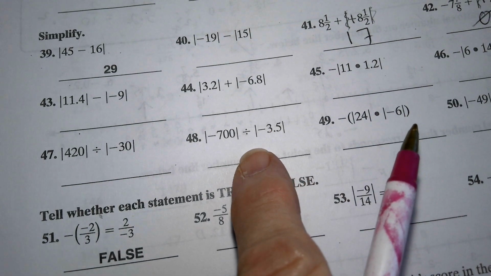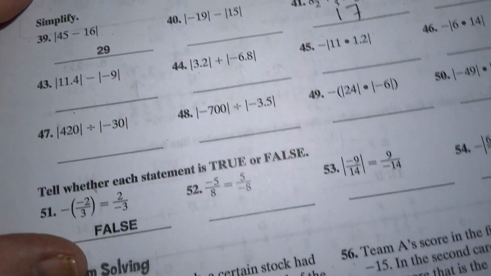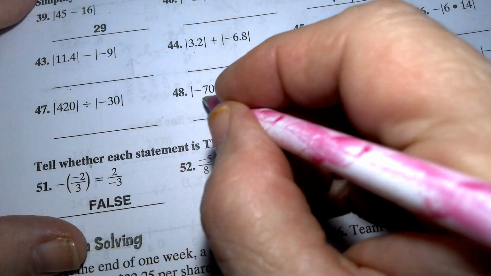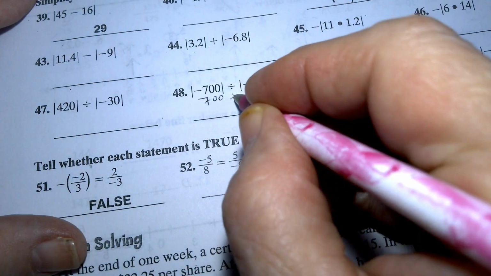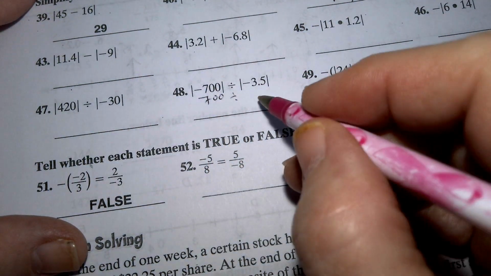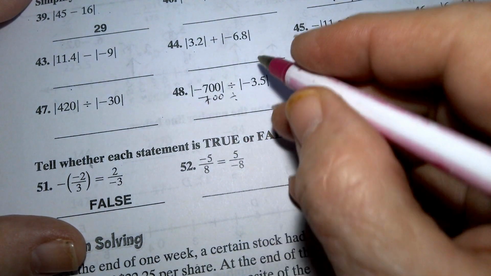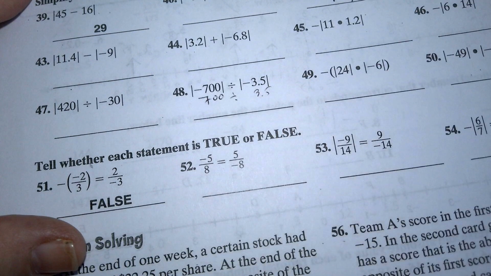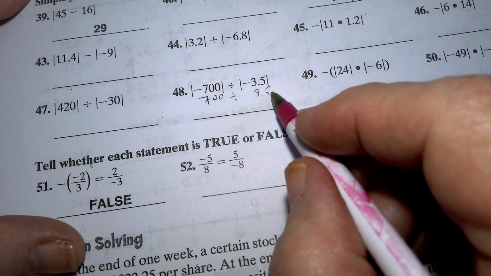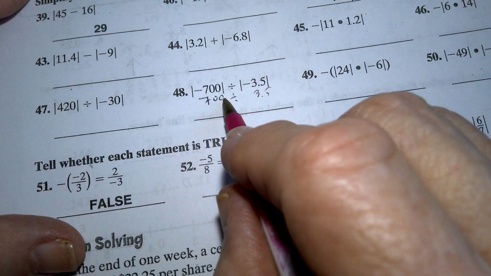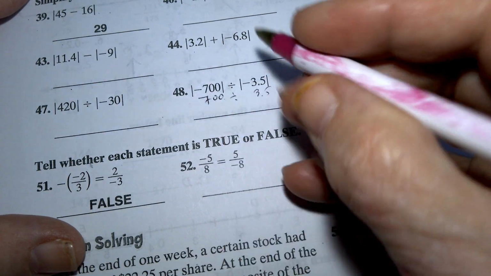The only one that there's some sort of work to do is this one. So first of all, what is the absolute value of 700? 700 divided by, I think we could do this in our head. Divided by what? 3.5. But I need to move that decimal. If I move that decimal, I have to add a what onto this? A 0. Good job.